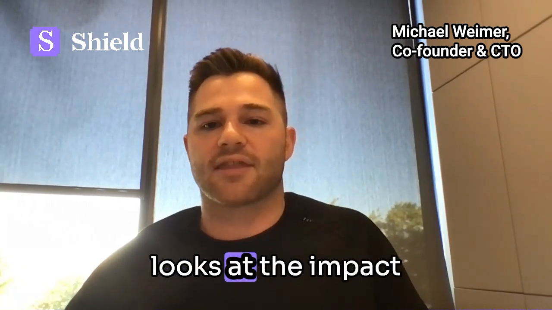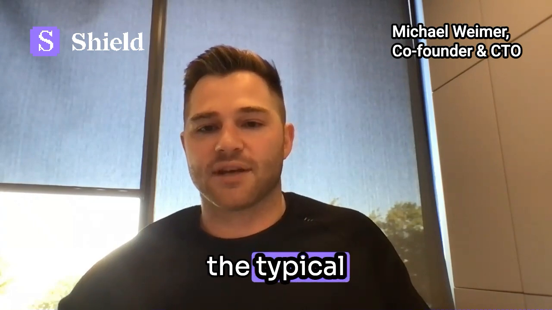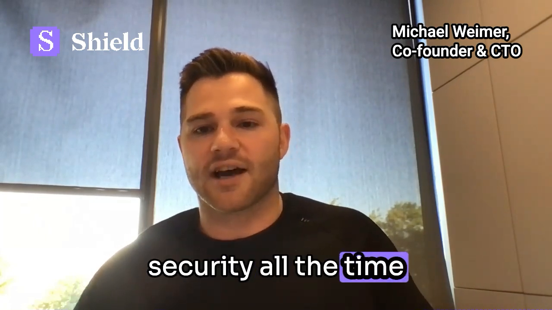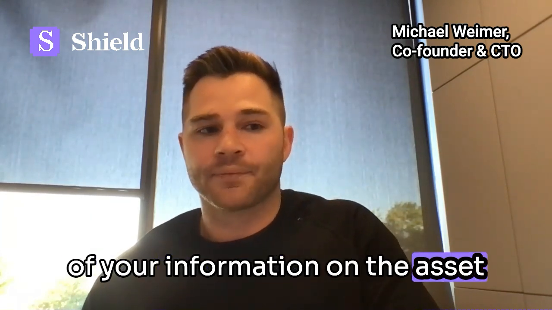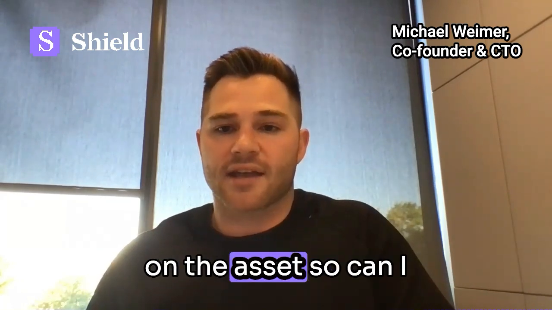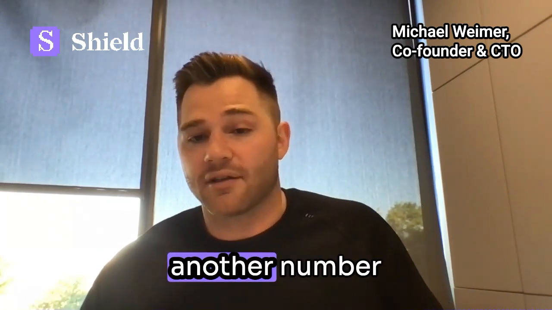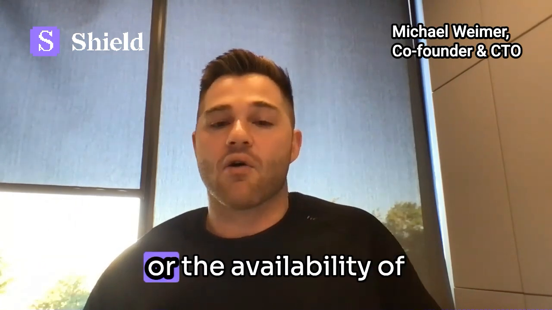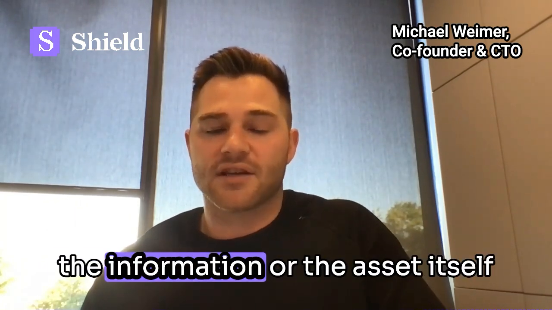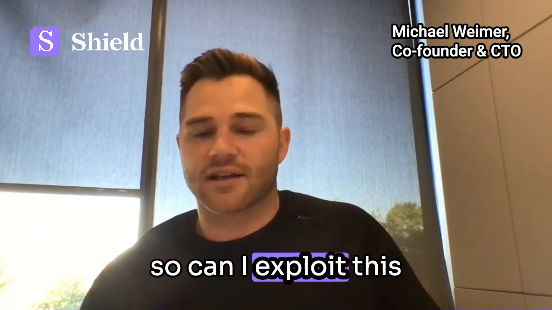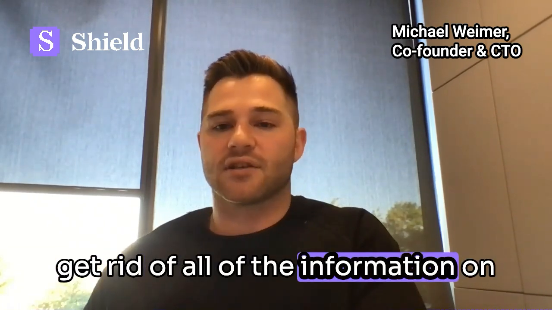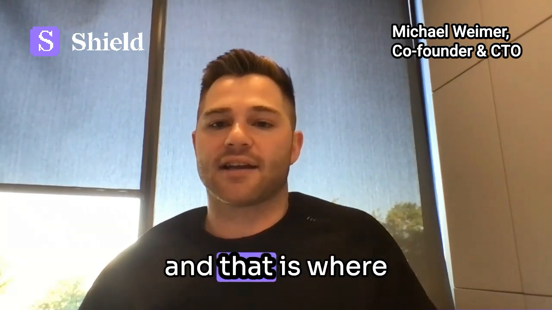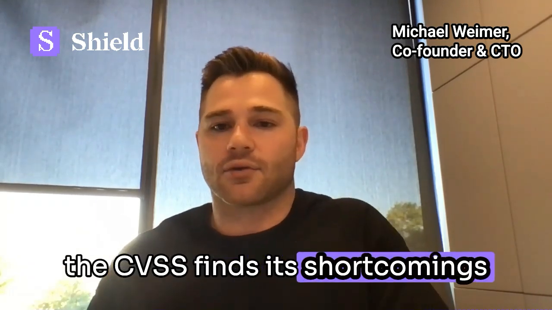And then it really looks at the impact in terms of the typical, you hear in information security all the time, the impact of confidentiality of your information on the asset, integrity of the information on the asset. So, can I flip one number to another number using this vulnerability, or the availability of the information or the asset itself? So, can I exploit this vulnerability and take down an asset or an application, or get rid of all of the information on a database? And that is where the CVSS finds its shortcomings.